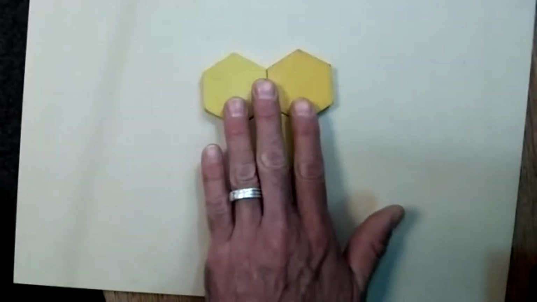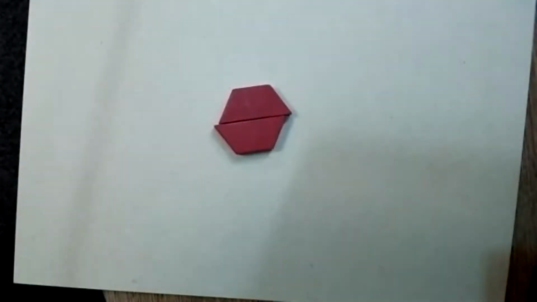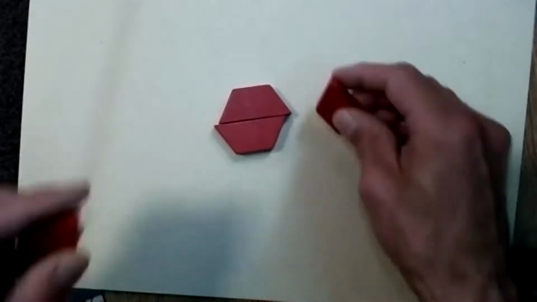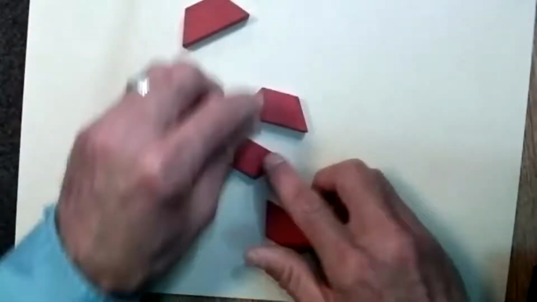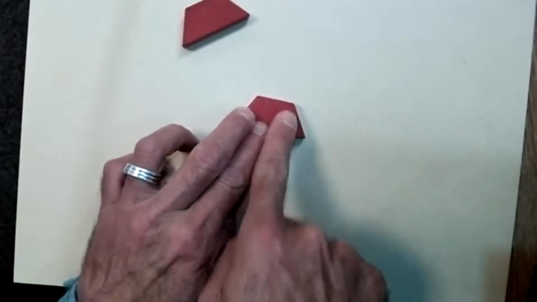I'm going to do one more, with the trapezoid next. Now the trapezoid I can do a couple of different ways. I can take a few trapezoids and try to stick them together to see if I can figure out what's going on with them. Like maybe I want to focus on that vertex right there.